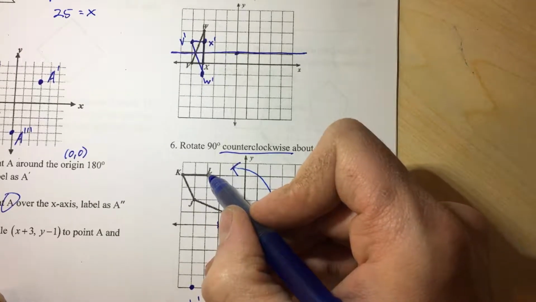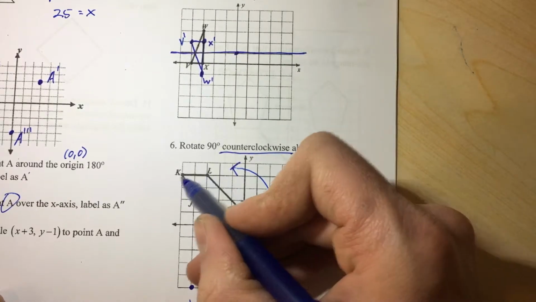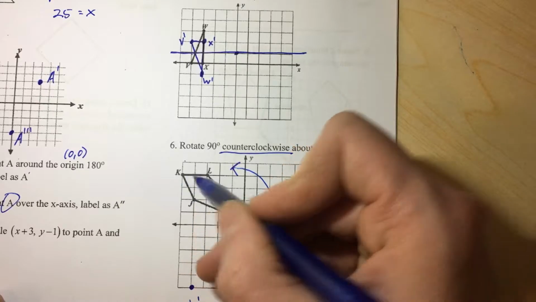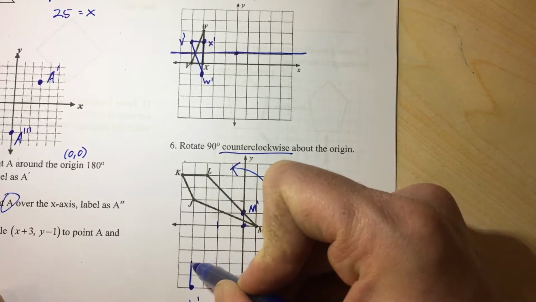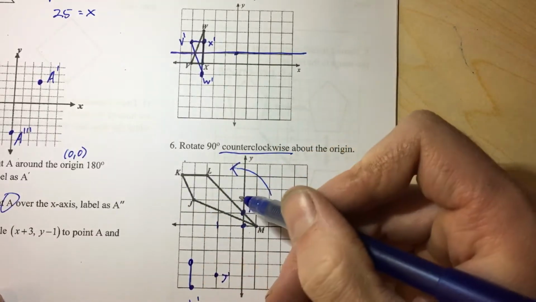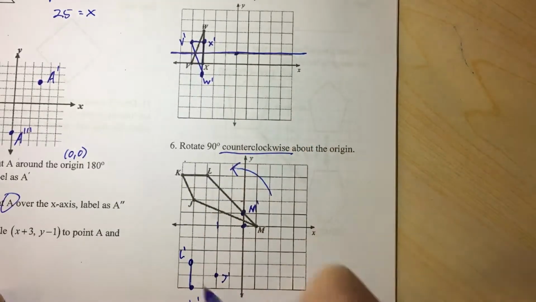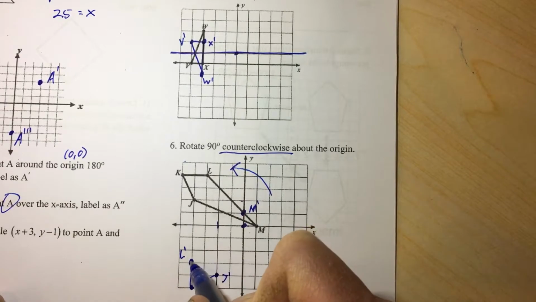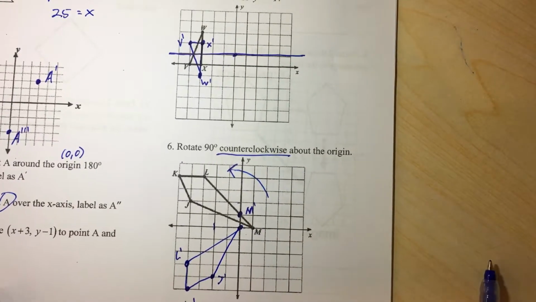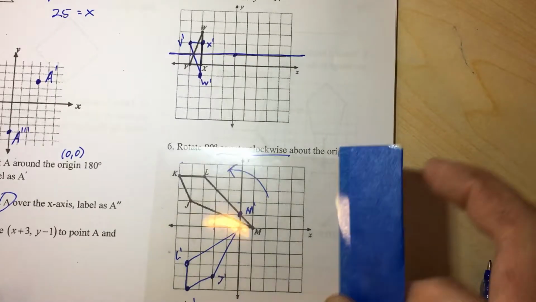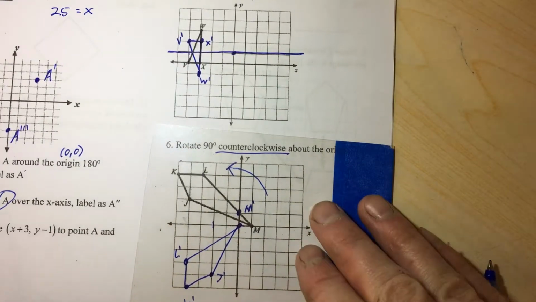And then I have L prime. L prime should be, it's going from K, right? And it's going straight this way, so it should be going straight up when I rotate it 90 degrees. So here's L prime. And then just finish connecting all your dots. And there you go.